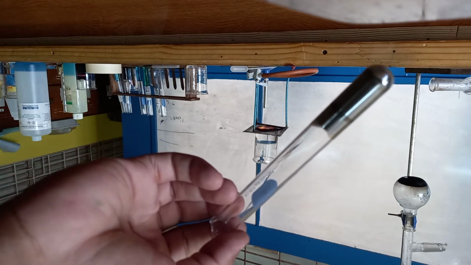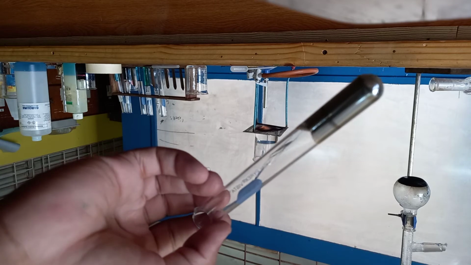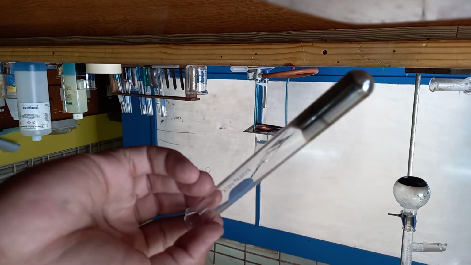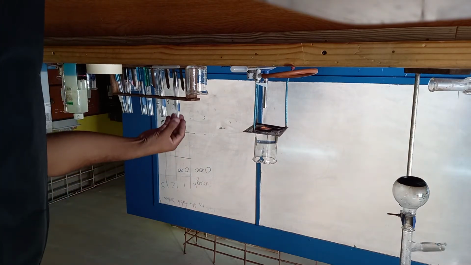I did the silver mirror test on it, and this is it. So we can see that it is an aldehyde. So we got an aldehyde. I'm going to do it again and let you see it.